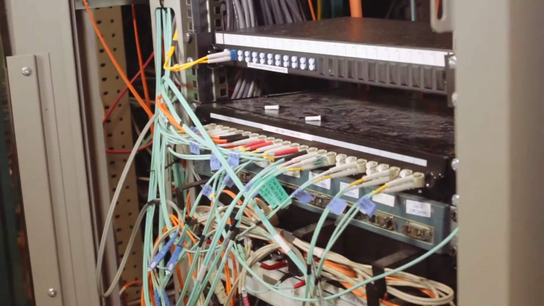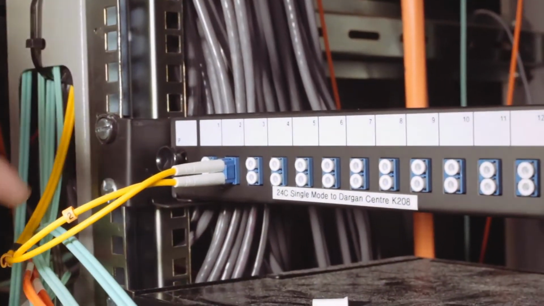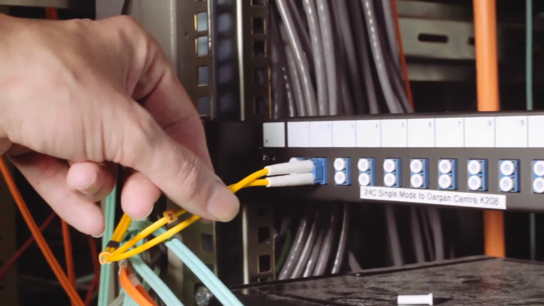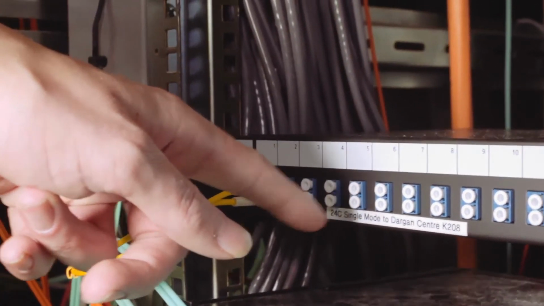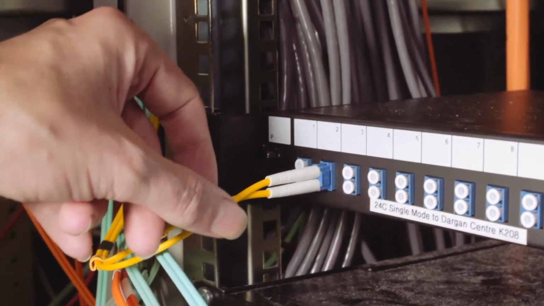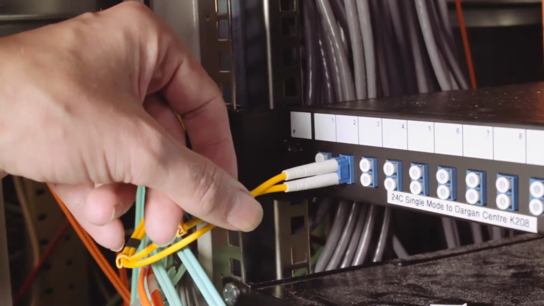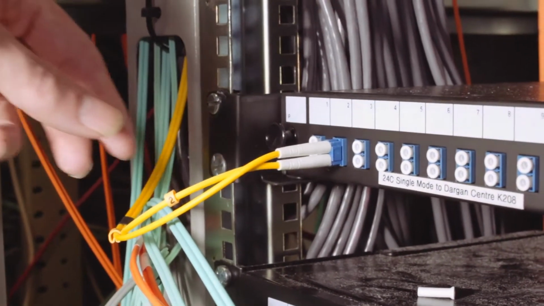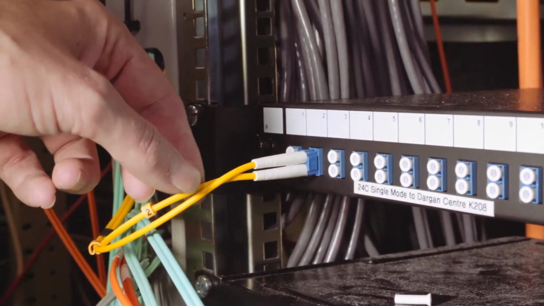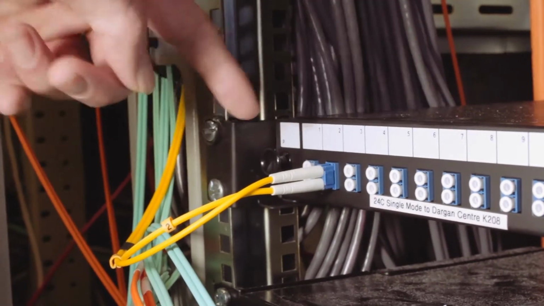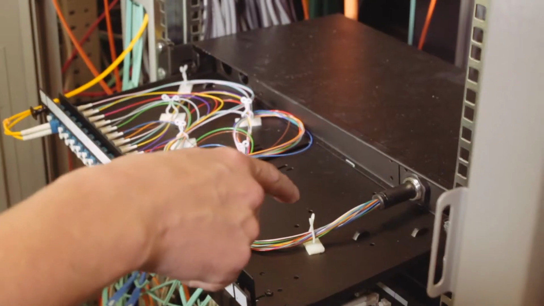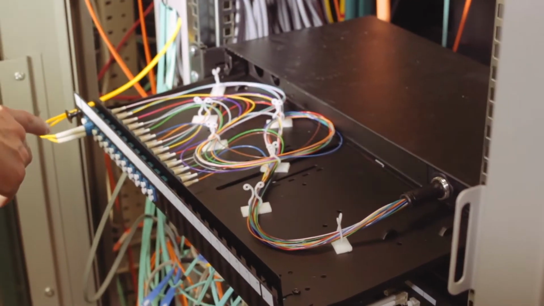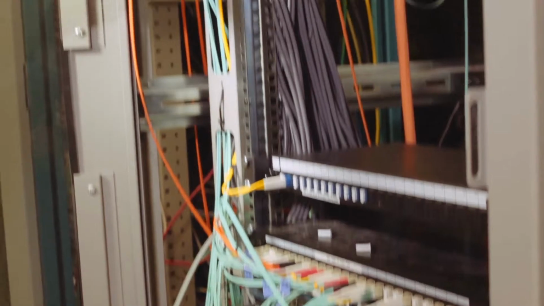Next we see the connection from the Dargan Centre to the LRC. The Dargan Centre connection terminates to this point in the LRC, which is the fibre termination box. This is the physical and topological core of the IT Carlow network. It's a 24-core single mode connection, and here we can see the 24 fibre optic connections, and as we can see, 2 are currently in use.